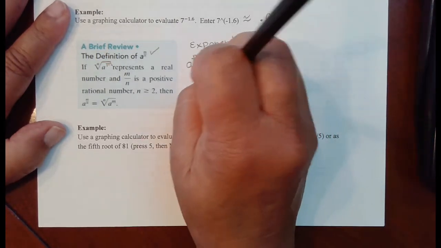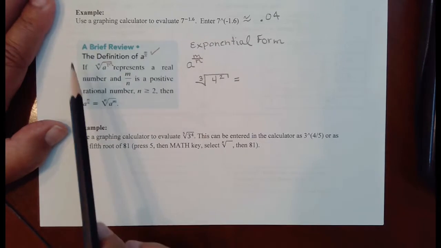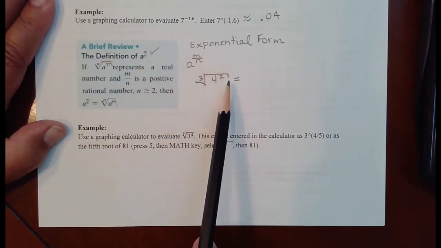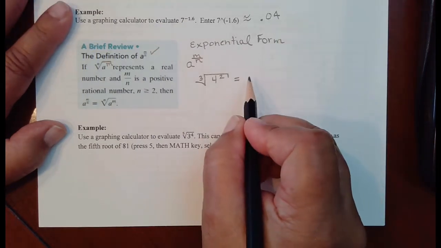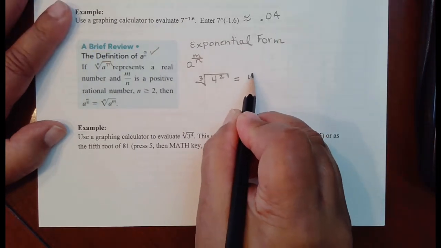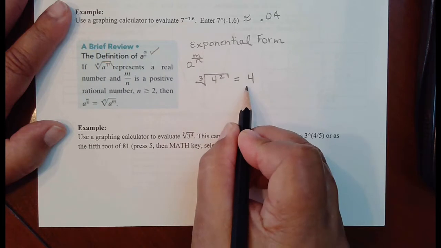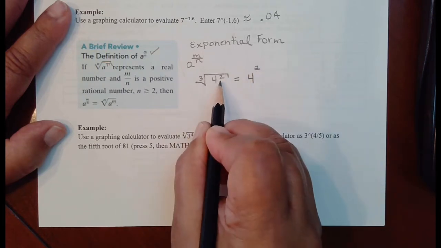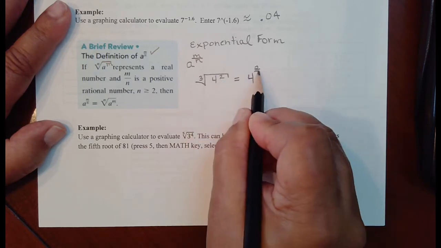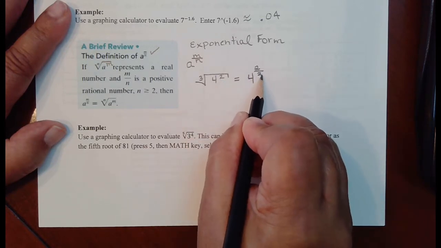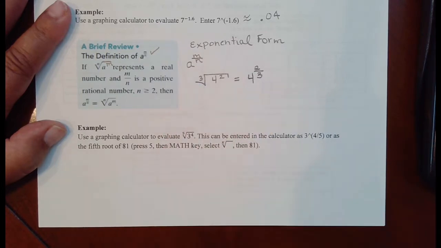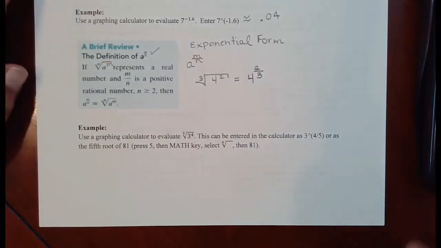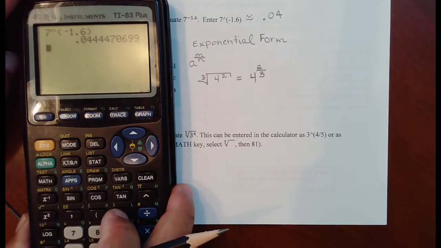Or if you want to go with what I just showed you or reminded you of right here, you could get rid of the radical and write it in just pure exponential form. So the base that you see underneath the radical would stay as is, as would its power. And then we'd go from just a single number in the exponent to a fractional exponent where that index becomes the denominator. So you can enter it either one of these ways. You'll get the same answer either way. So let's practice doing that.